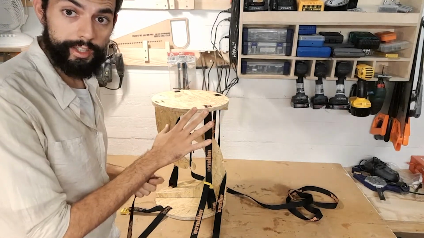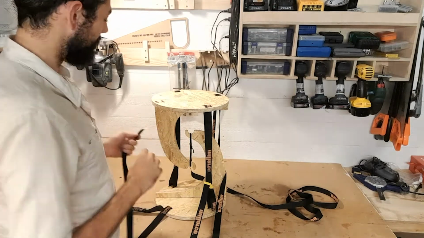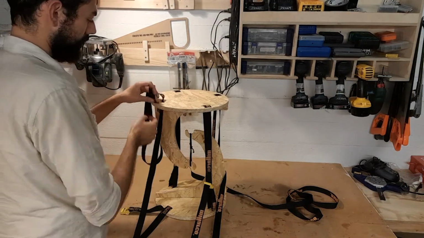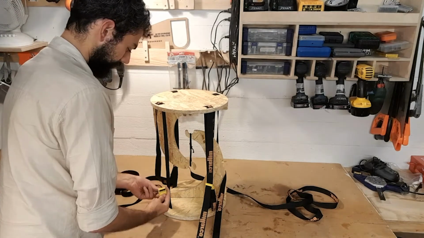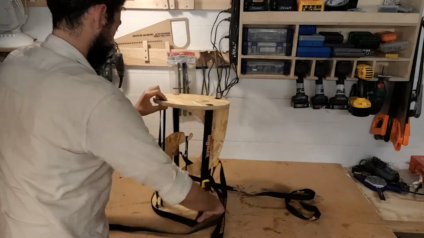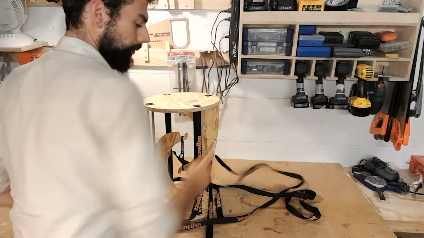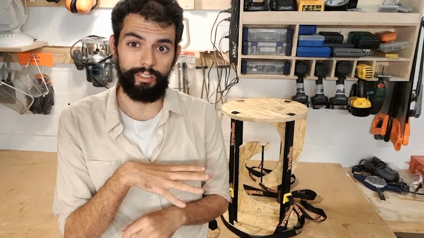Now I've got 3 sides on, it just about holds itself. Now, I can adjust this to be tighter later, but as you can see, that was quite a struggle.